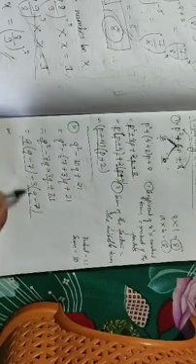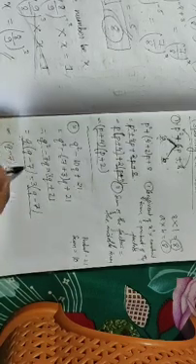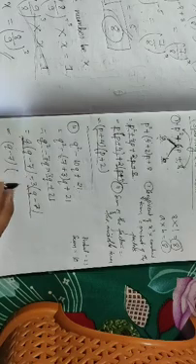So what is common between this and this? Obviously q minus 7, q minus 7. So q minus 7 is common. So what will remain here? If q minus 7 is gone, q. If q minus 7 is gone, minus 3. So this is the factorized form. So q minus 7 into q minus 3.